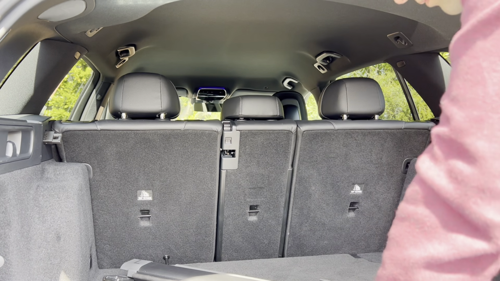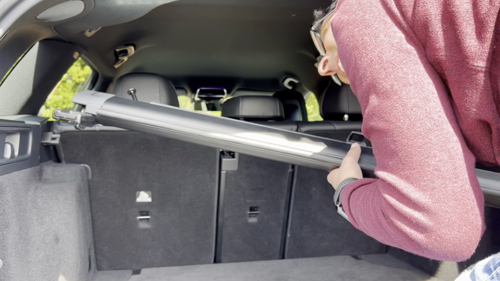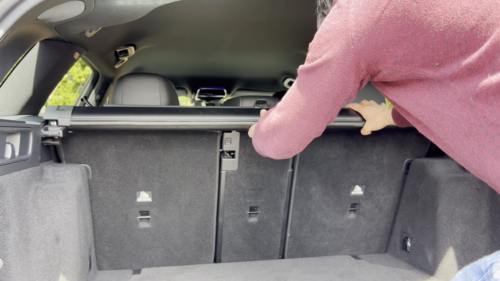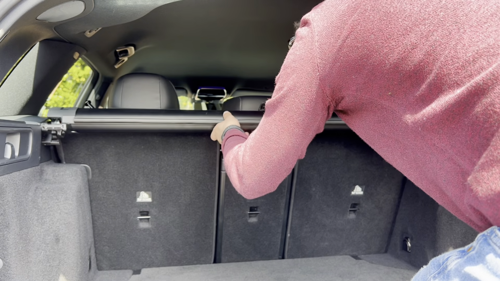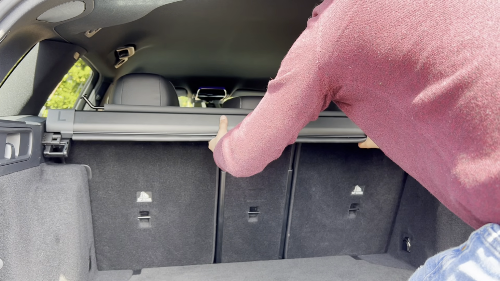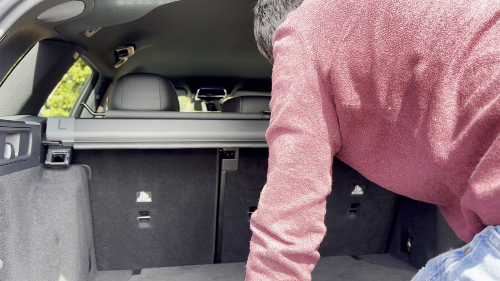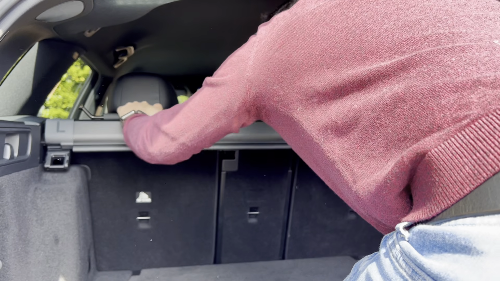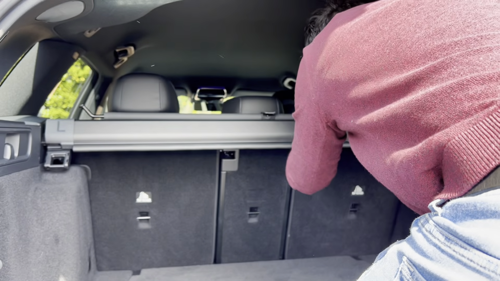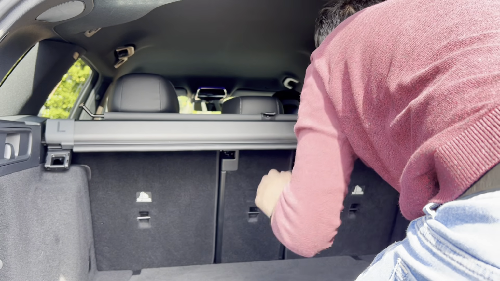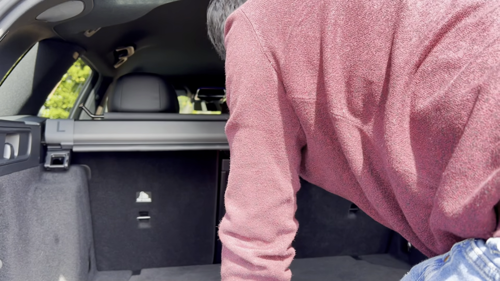Now, to place the net shelf back, you need to ensure the L is on the left side and the R is on the right side. Then align it behind the metal holder. Then just bang it in and you will hear a click, which means it is now secure in place. Don't be alarmed with the amount of force you use. Then just test that it doesn't move away. Just take your time as you're doing this.